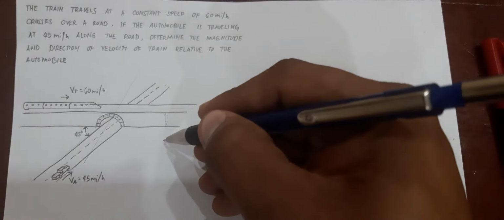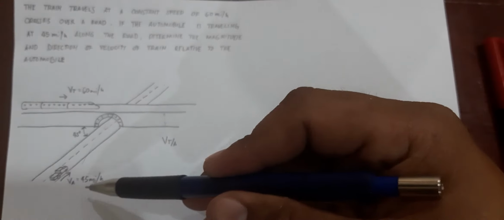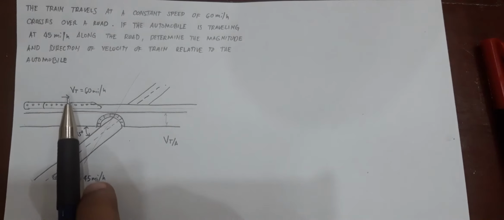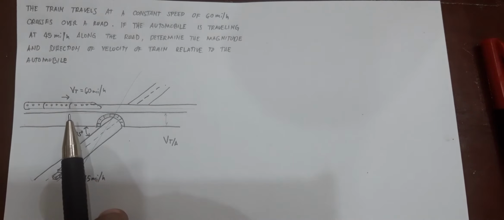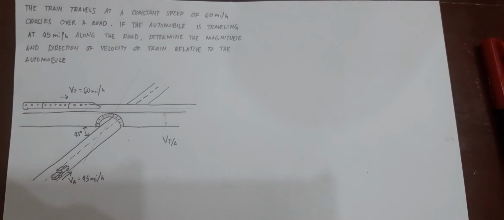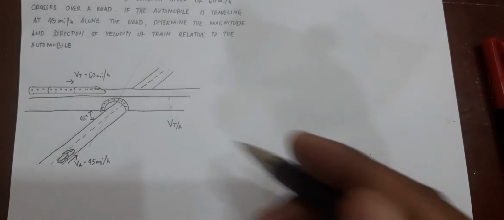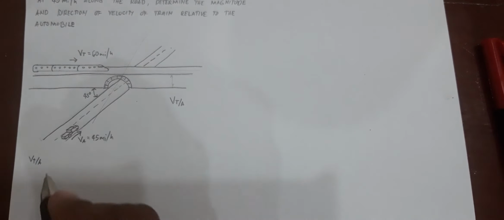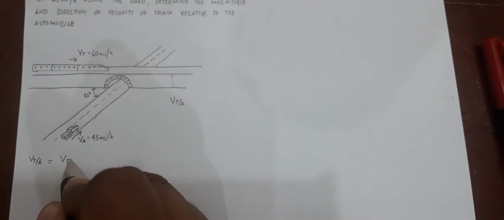From our previous discussion, the relative velocity of the train with respect to the automobile will be denoted as velocity of train with respect to A. Basically, A here is your observer, the automobile is your observer, and the train here is the object being observed. As stated in the problem, we need the magnitude and direction of the velocity of the train relative to the automobile. So you can write your equation as velocity of train relative to the automobile is equivalent to the velocity of train minus the velocity of the automobile. Again, those are in vector form.